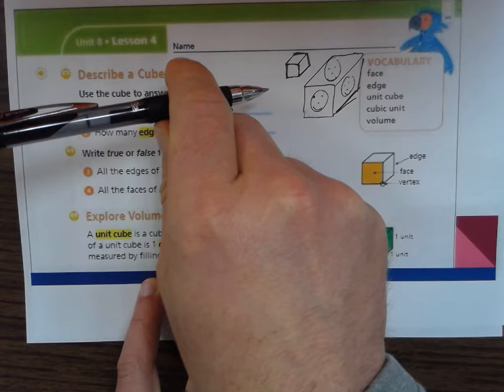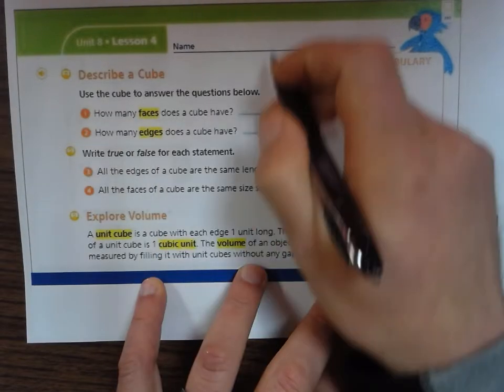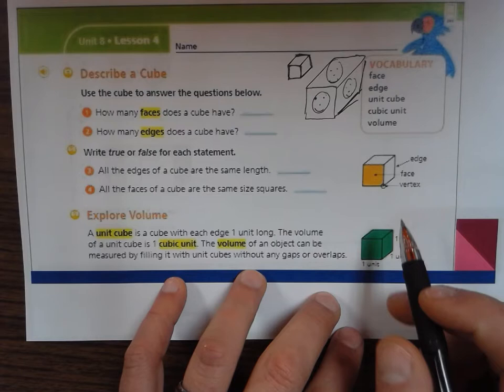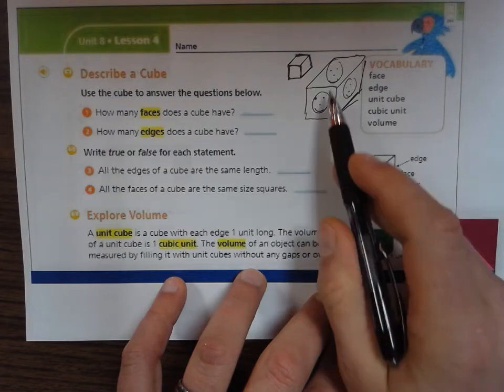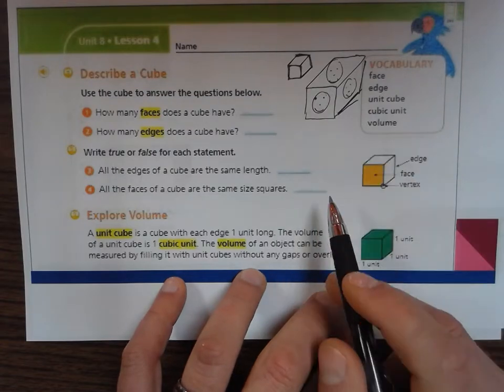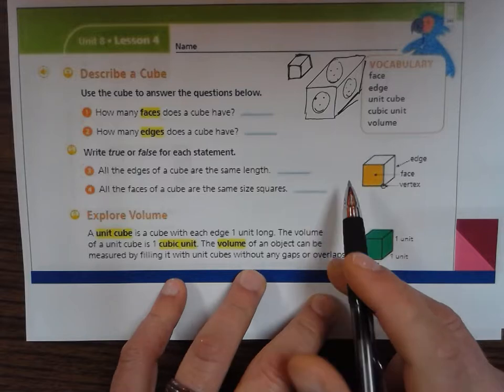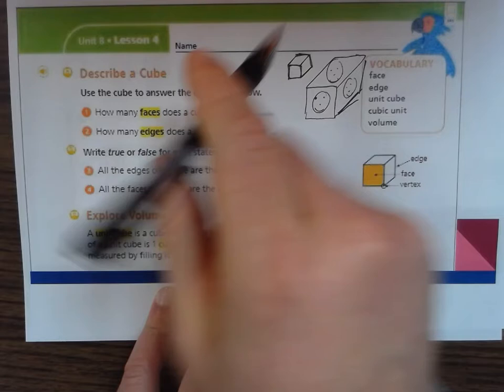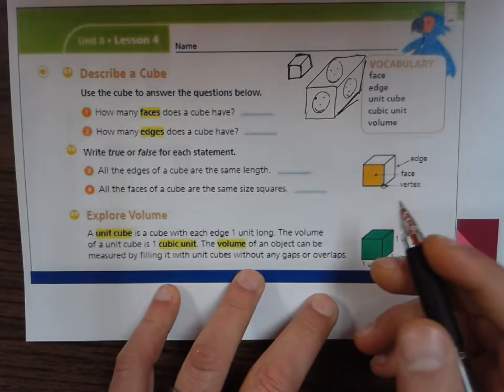So those would all be faces. So how many faces does it have? Well, you can see 3 of them, but how many can you not see? Well, I can't see the bottom, I can't see the back side, and I can't see the left side. So there's 3 you can see and 3 you cannot. So all cubes will have 6 faces.